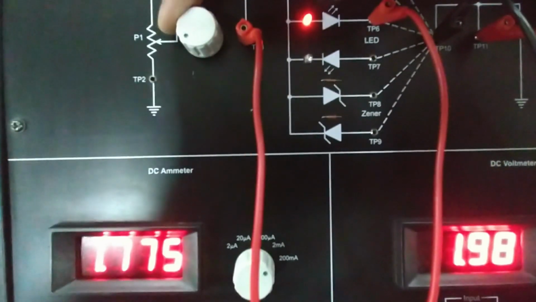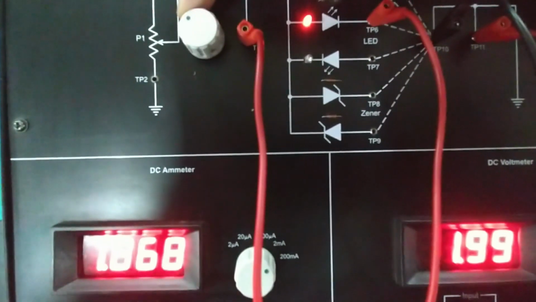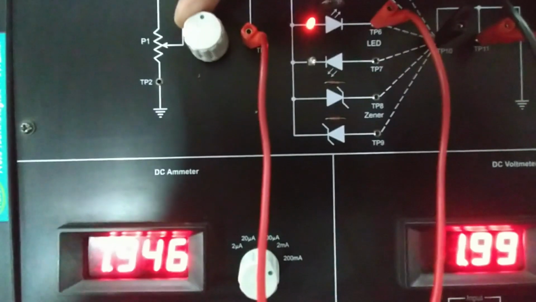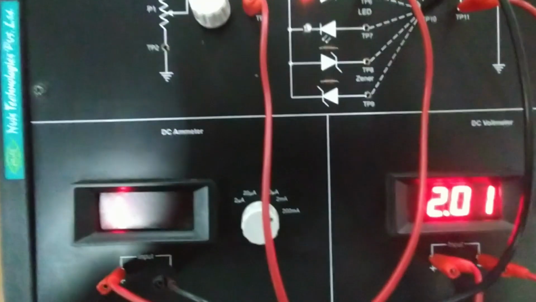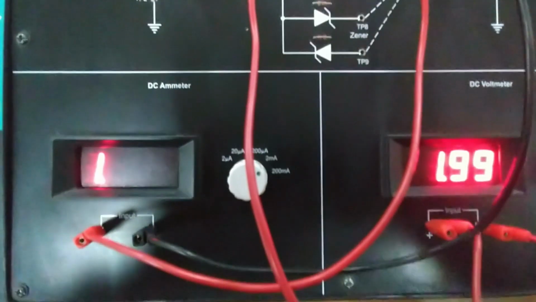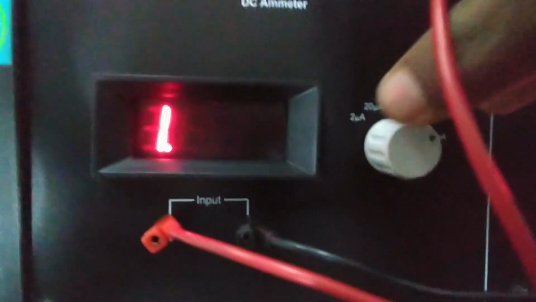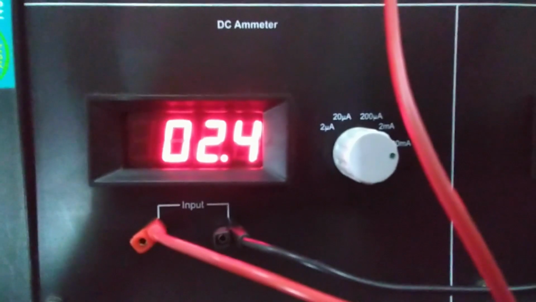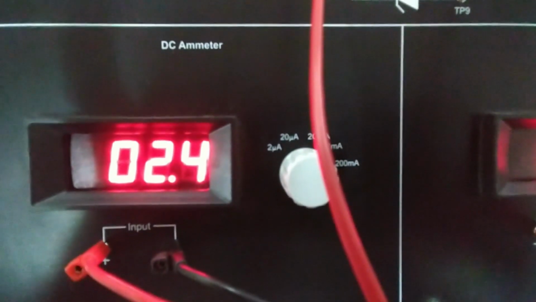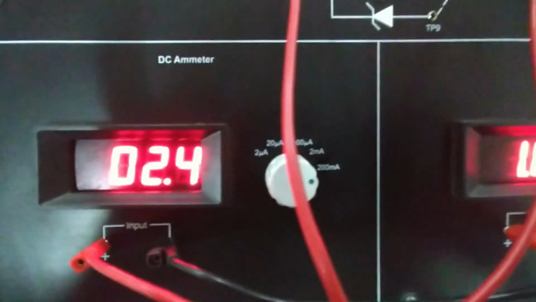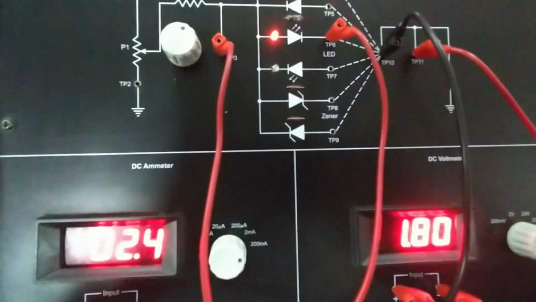Maximum I am going to 2. So it is 2 volts, but the current range would be more than 2 milliamperes. Therefore, I am going to the 200 milliamperes range. If I change it, it will be 2.4. I stop taking the readings here, and this is the forward bias.